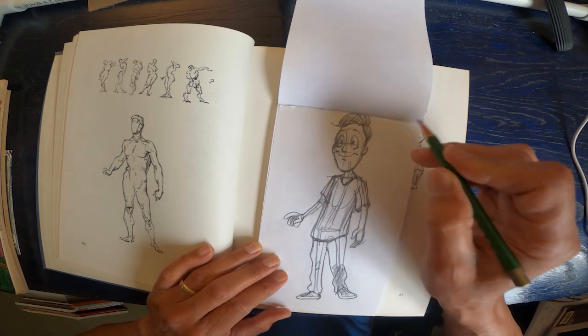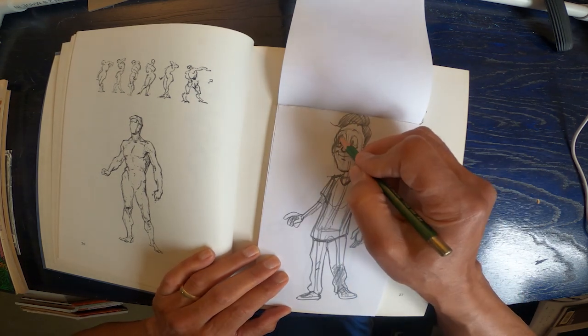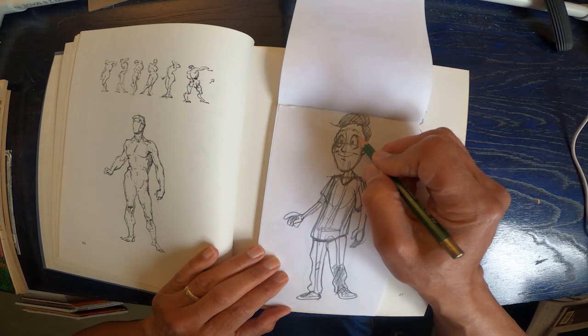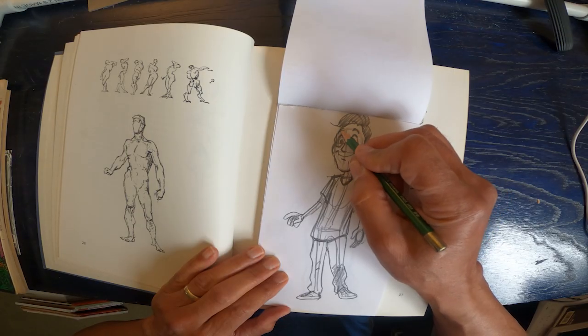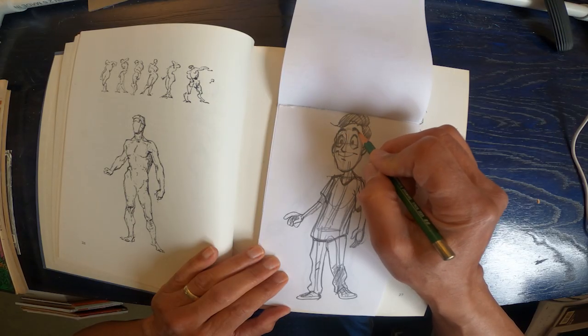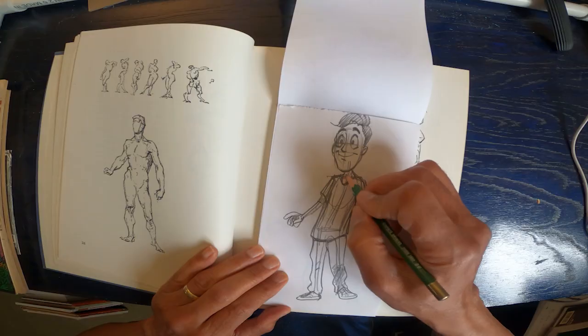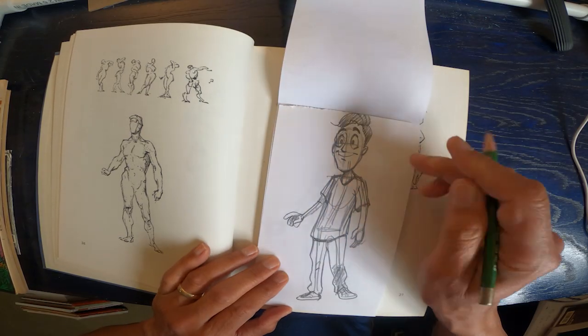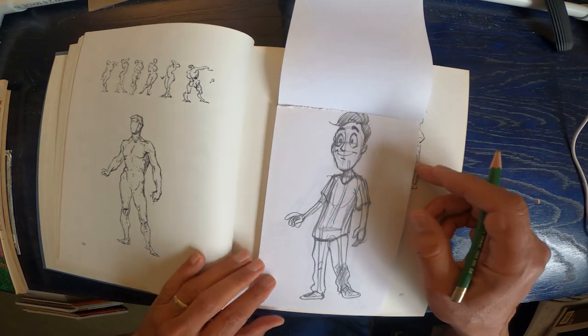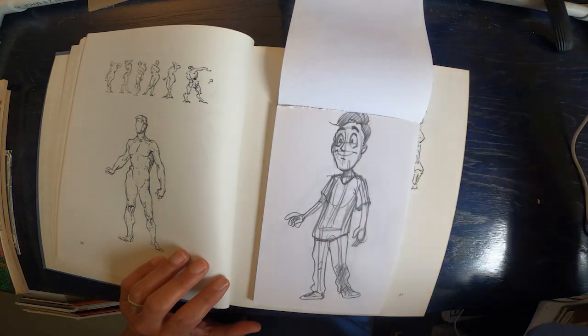So that's one thing you can do with learning anatomy from these drawing books I've been showing you. You turn it into your character. So give that a try with your stuff and keep drawing.